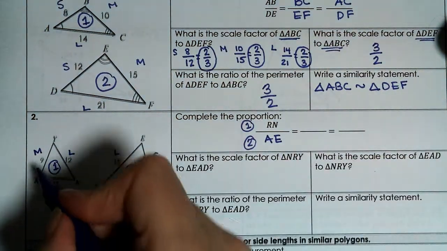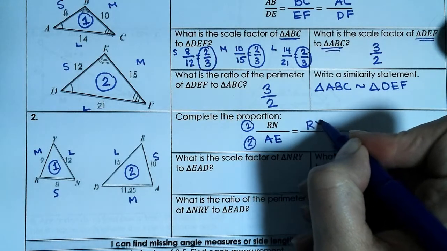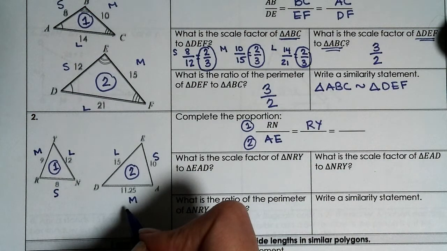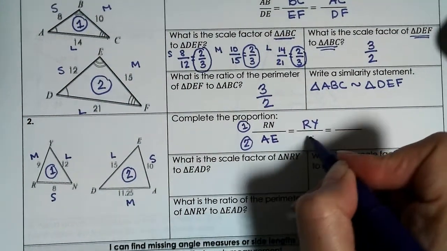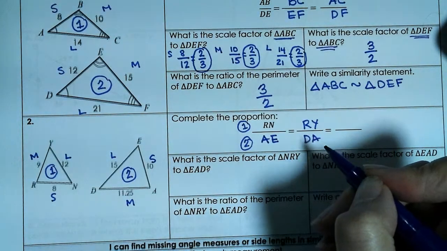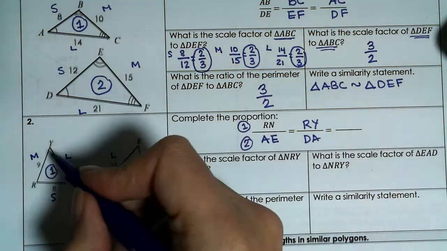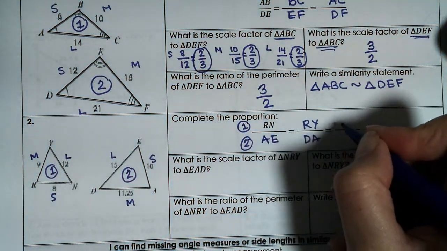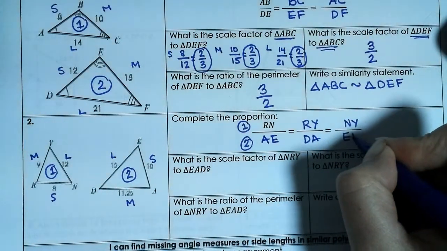Alright, so now let's do our medium side. So I'm going to say RY, and that would be over DA. Alright, and then my next one I'll do large. I will say NY, and that will be over ED.